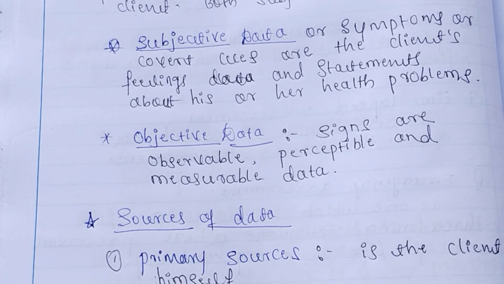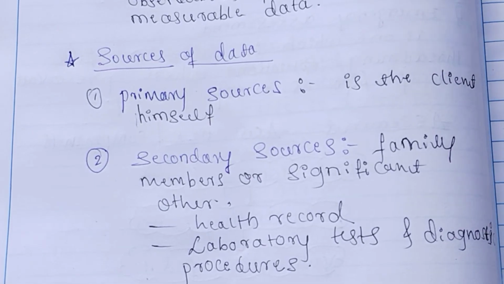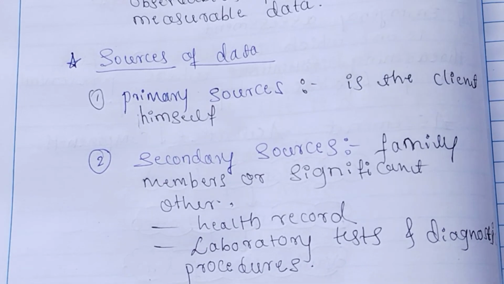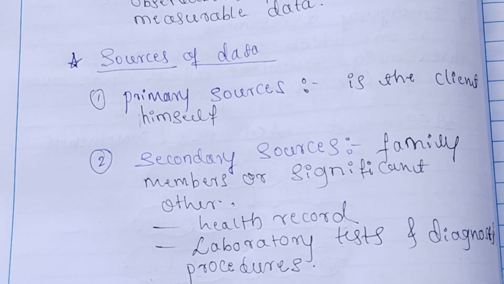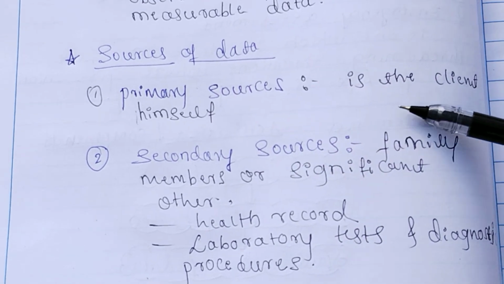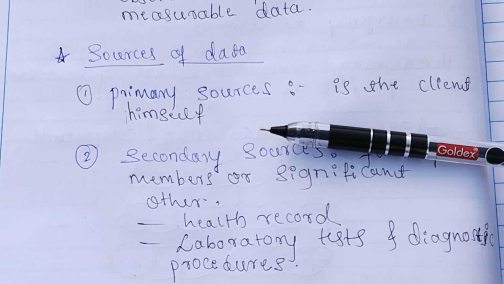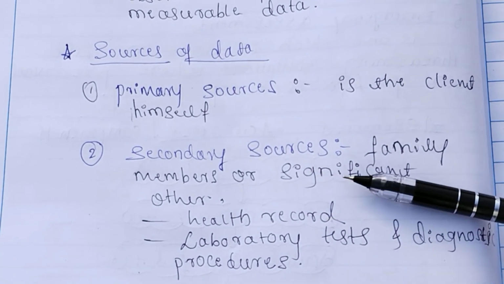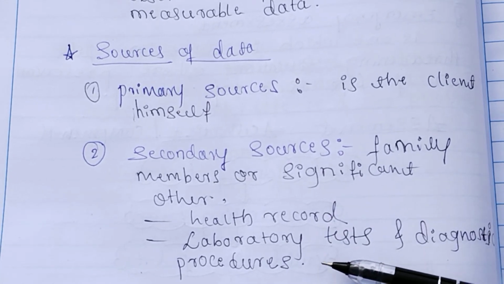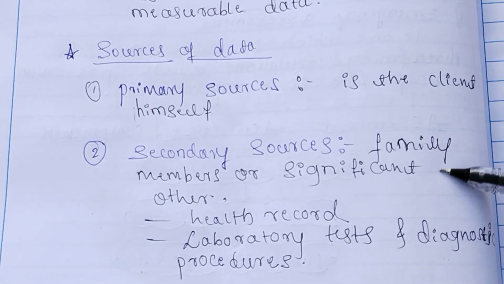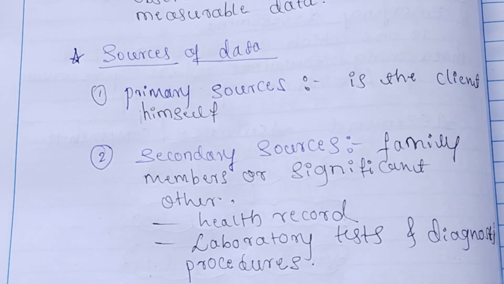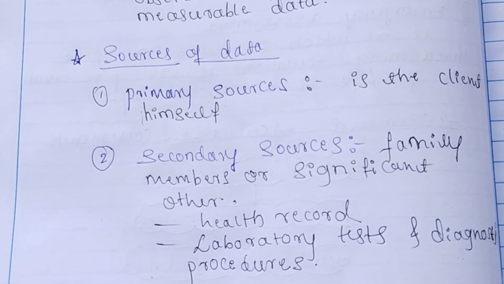The next is sources of data. Sources of data is a subpoint of the collection of data. There are mainly two important sources of data, that is primary and secondary. The primary source is the client himself. And what is the secondary source? The secondary source is family members or significant others, like health records, laboratory tests, or diagnostic procedures. These are all secondary sources. So these are the sources of data.